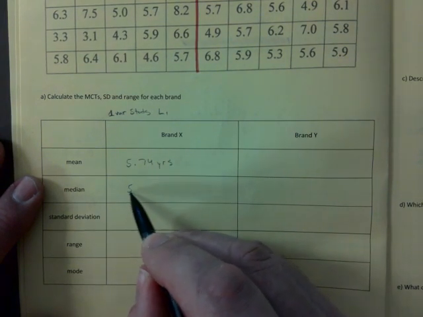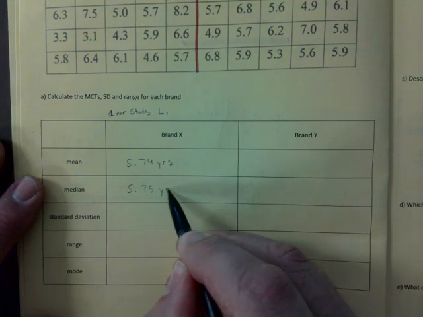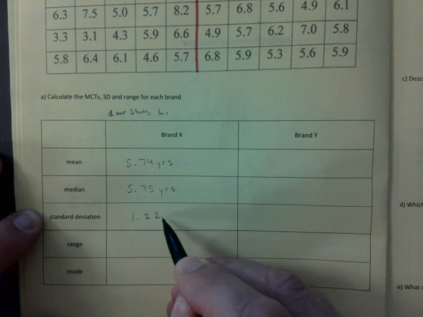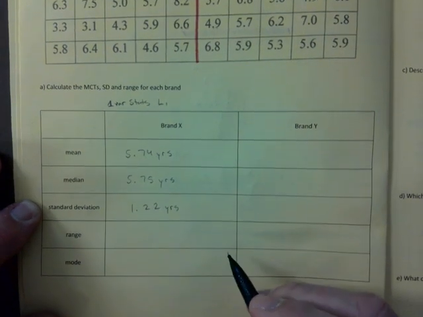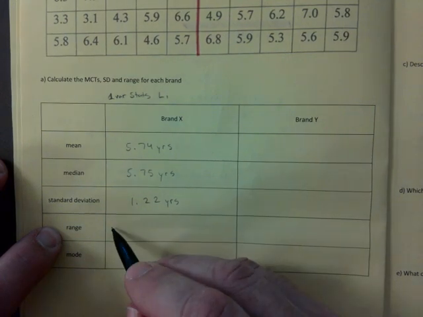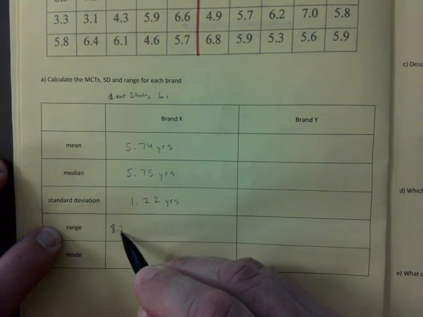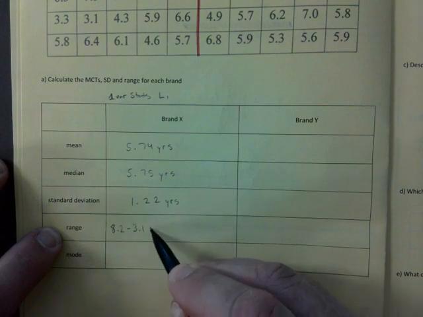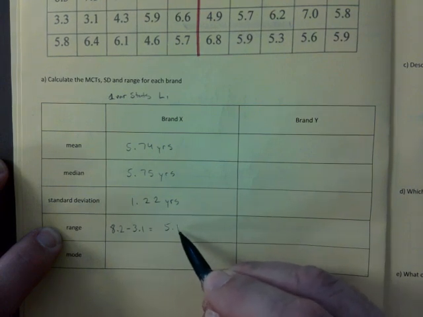The median is 5.75. The standard deviation is 1.22 years. The range is given by taking the greatest value and subtracting the smallest value from it. It's 5.1 years.